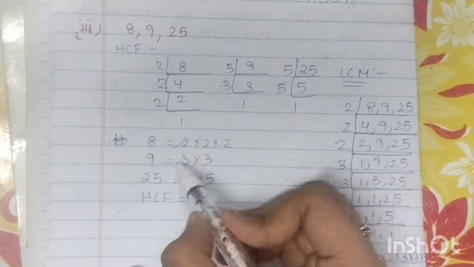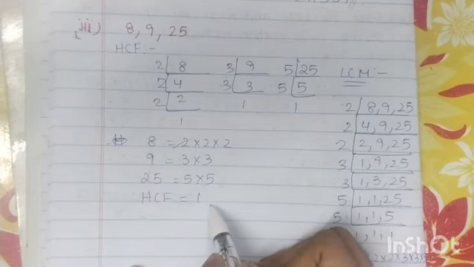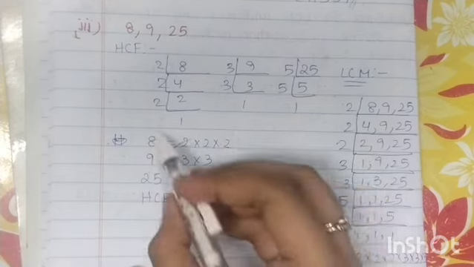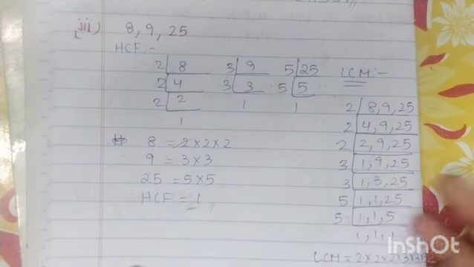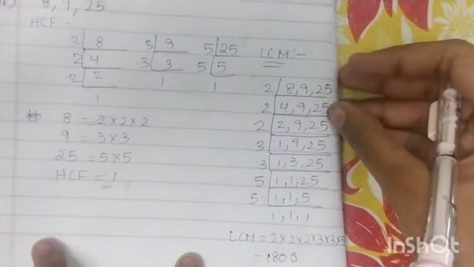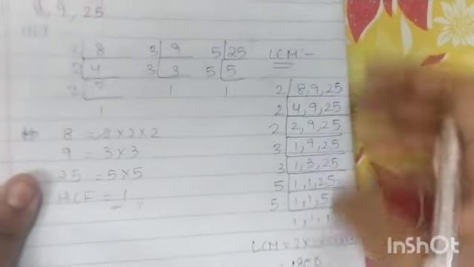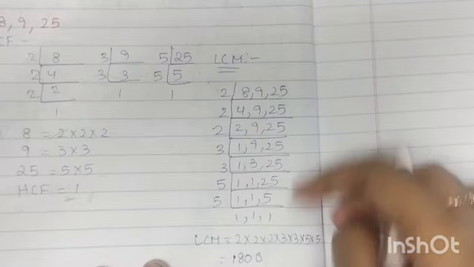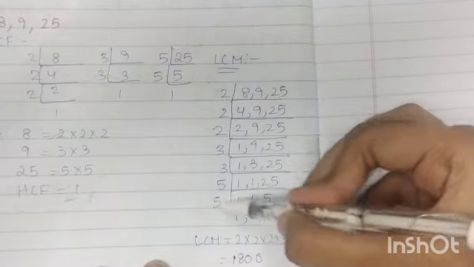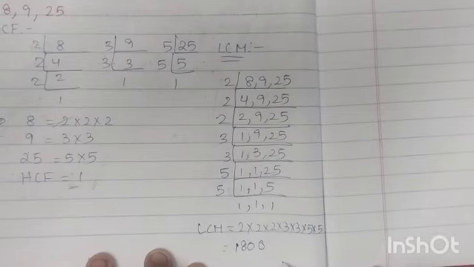So 1 must be the common factor. All these numbers will go in one table, so I'll be writing 1 here. And for LCM, I'll be doing repeated multiplication. I have to multiply all these, so I'll be getting 1800.